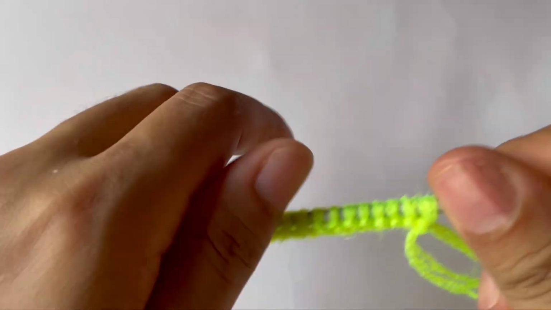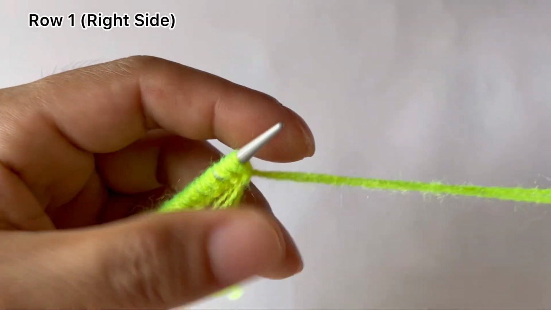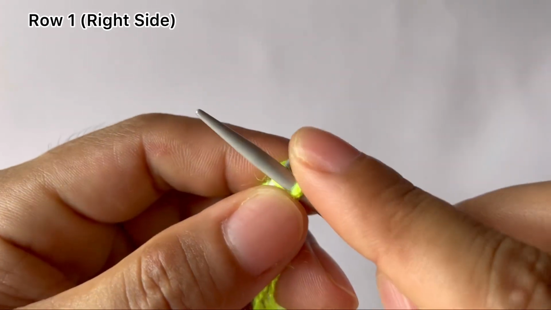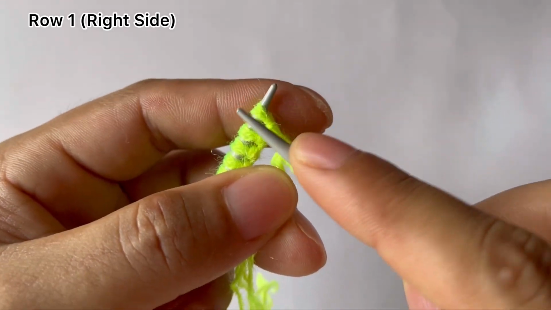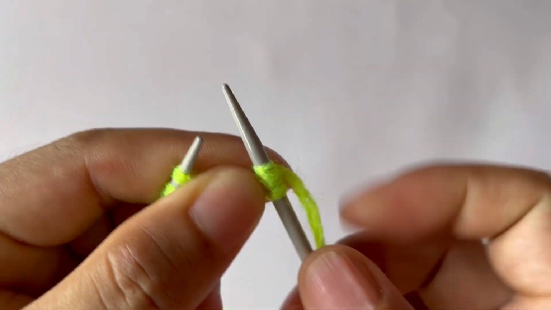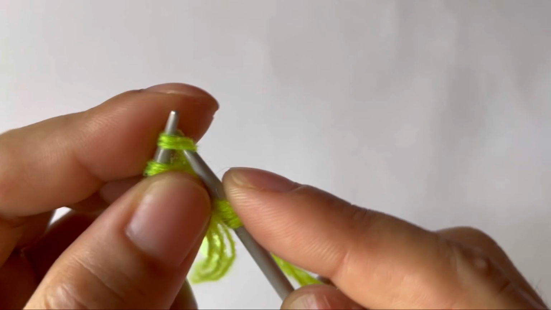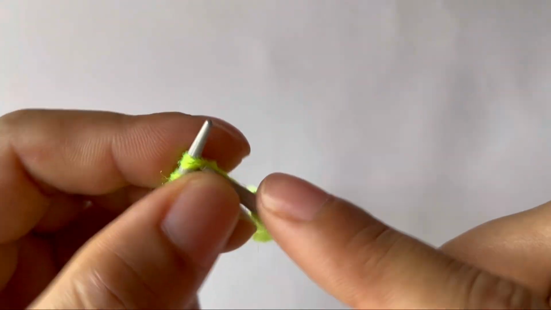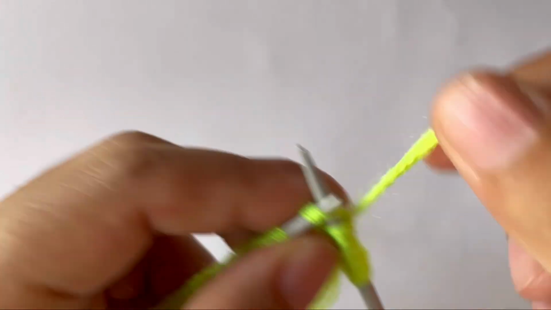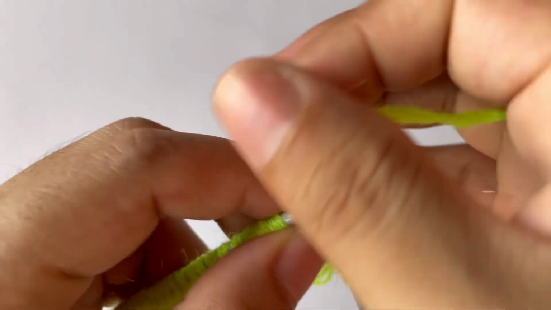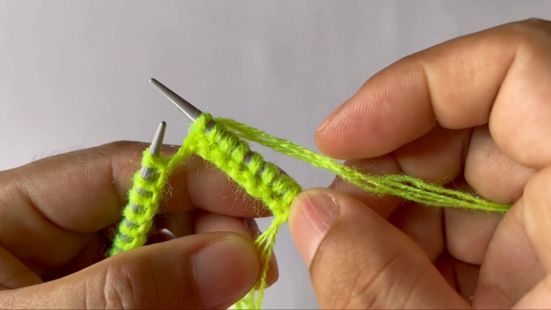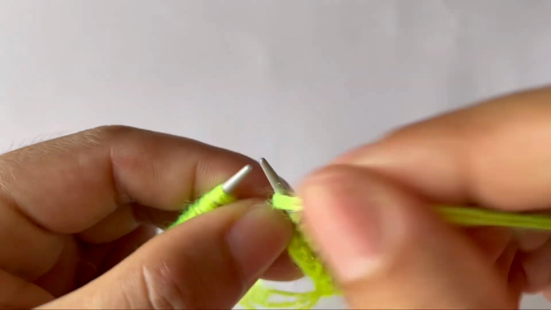Row 1, right side. Knit your edge stitch through the back loop and start the repeat from here. For the repeat pattern, knit 1, yarn over, knit 6, knit 1, yarn over, knit 6, and then purl 3 together.